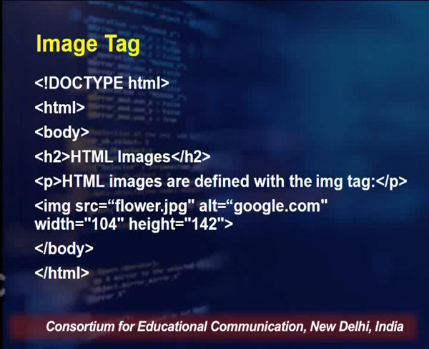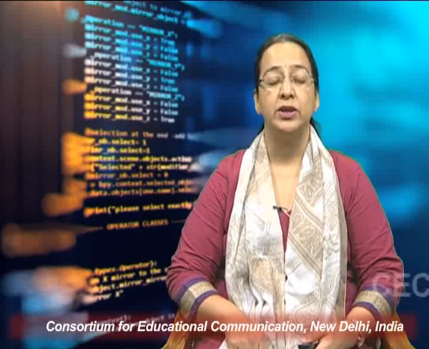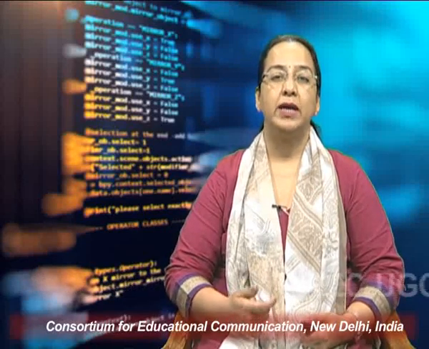Now coming to the various attributes of the img tag, one is src. Src is the source, and it will have the name, or more specifically the path, of the image file which we want to display.